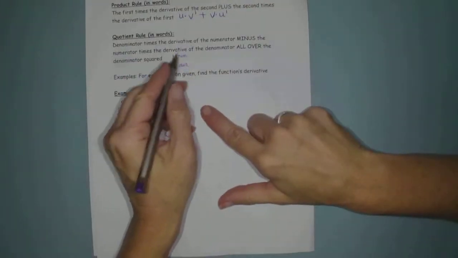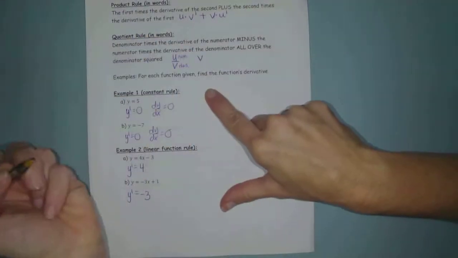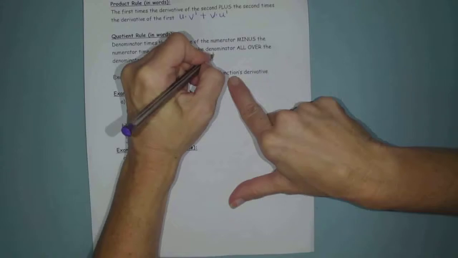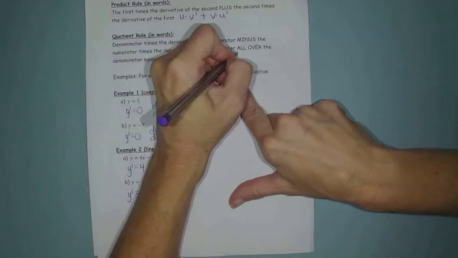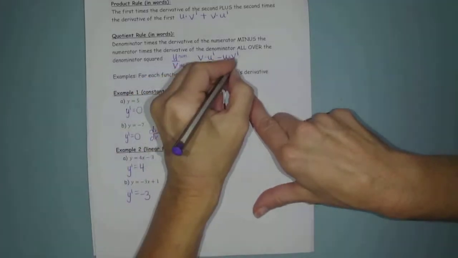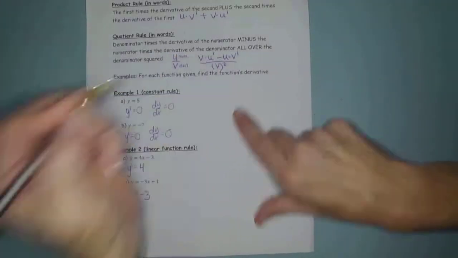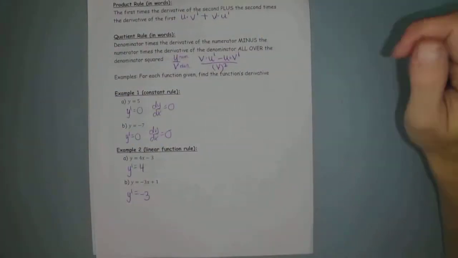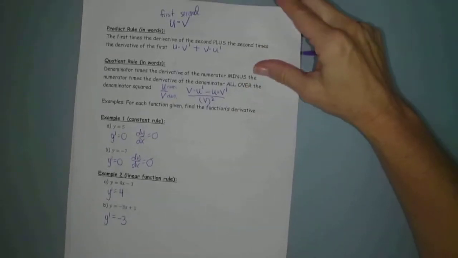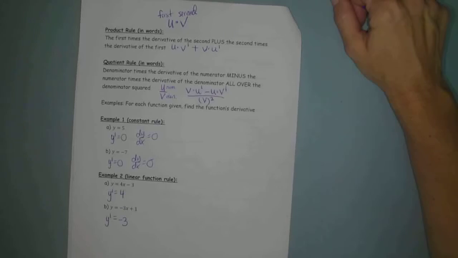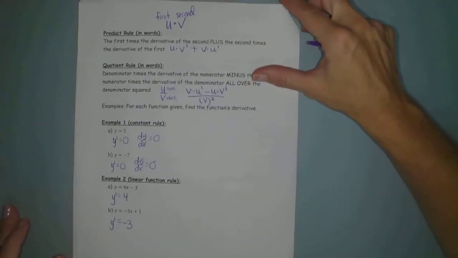So again, it's the denominator times derivative of numerator minus numerator times derivative of denominator all over denominator squared. I still do it this way, so feel free to steal it and use it, and hopefully that'll help you to memorize these more easily.